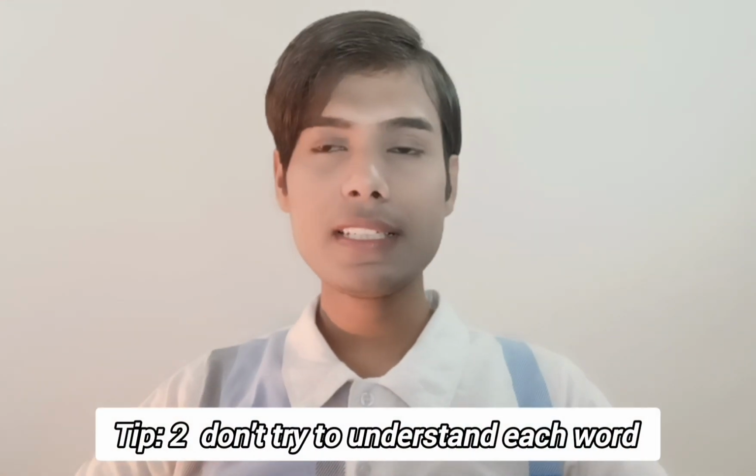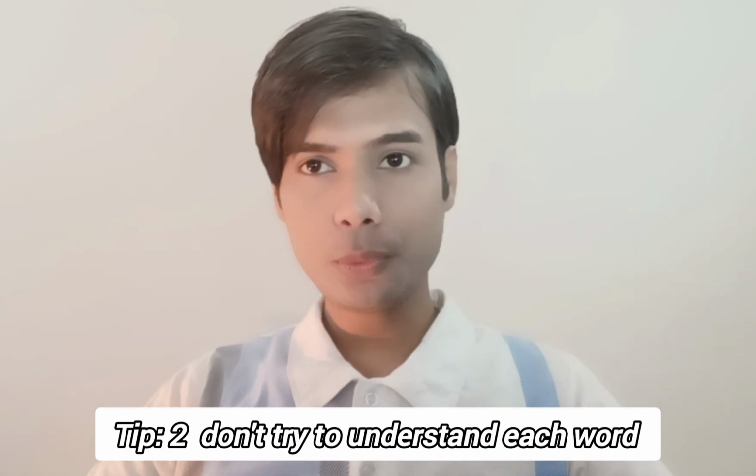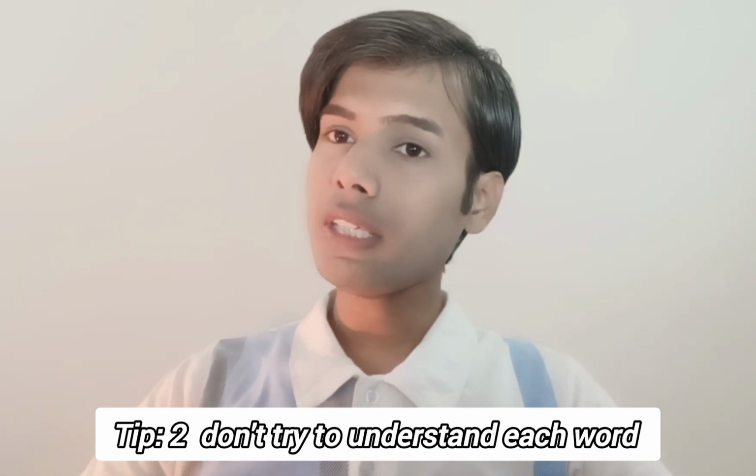Second tip for you is you do not need to rely on understanding every single word. What you need to do is identify some keywords and try to grasp the meaning of the sentence. So this is gonna help you to understand the overall meaning of the sentence. So rather than relying on each word, make sure that you focus on important words and understand the context of the sentence and try to identify the meaning of the sentence. This is the thing which you need to do.